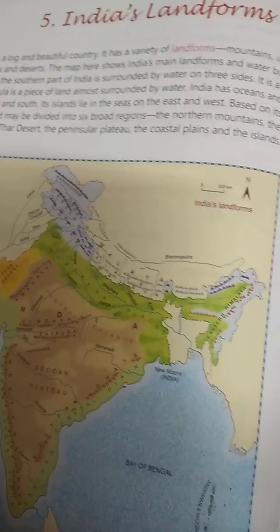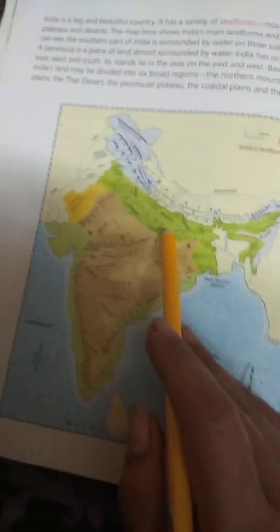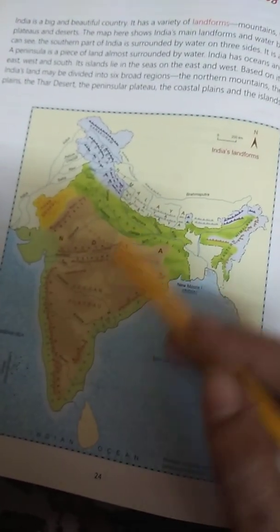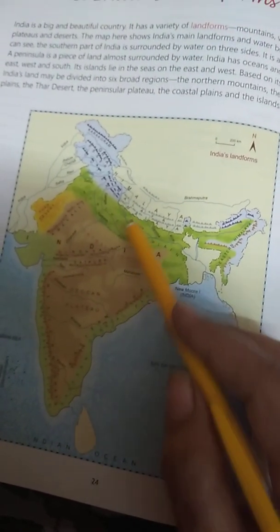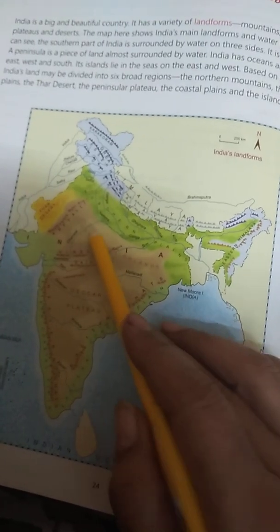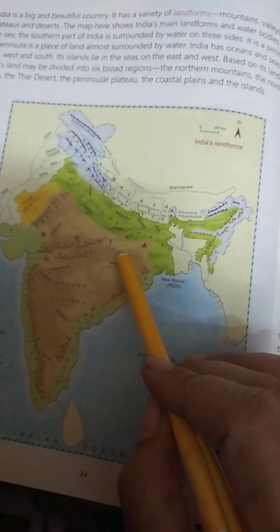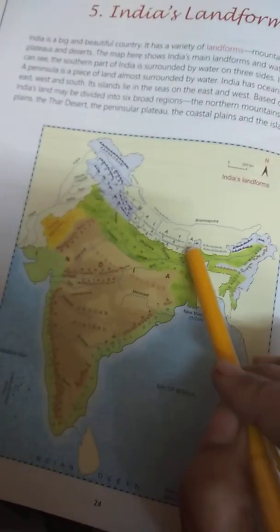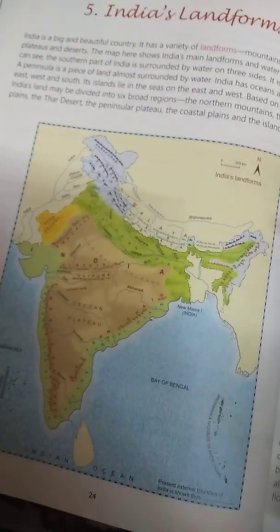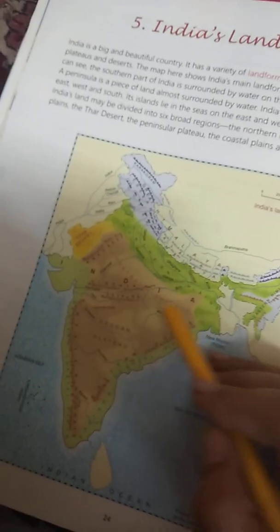Okay, and next is the northern plains. This part is the northern plains. The northern plains are lowland to the south of the Himalayas. These plains are very fertile, as we know very well. The side of the river plain is very fertile due to the river, because the river carries mud, and deposits this mud on this site.